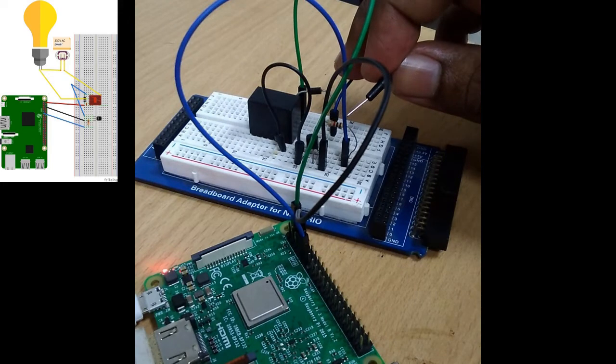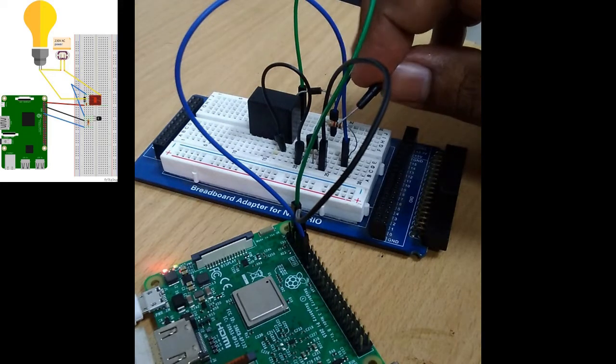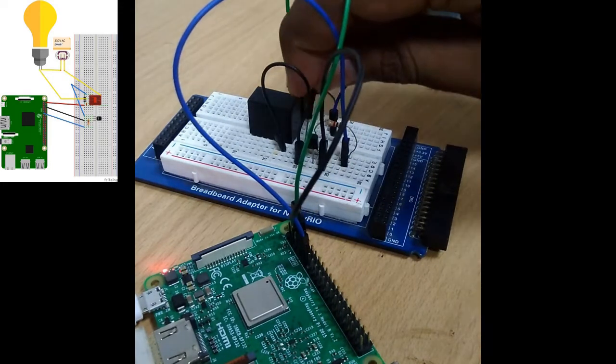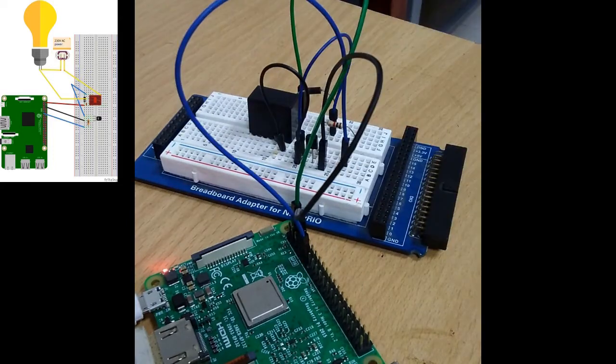The anode side of the diode should go to the collector terminal of BC547. Now my connections are over. Home appliance connection is left. Let's check whether this circuit is working or not.